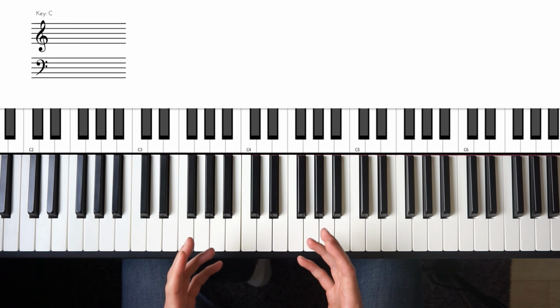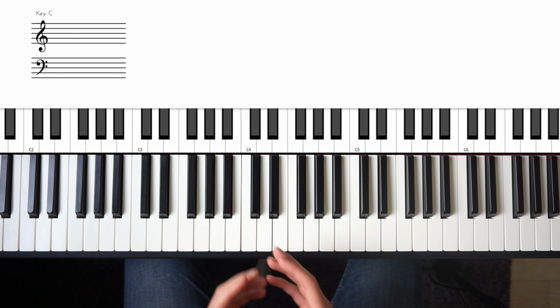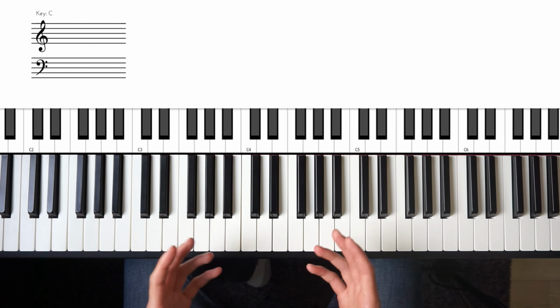Now, don't get discouraged if this sounds like a lot of work. Believe me, if you take small steps and practice every day, you will get there faster than you think.